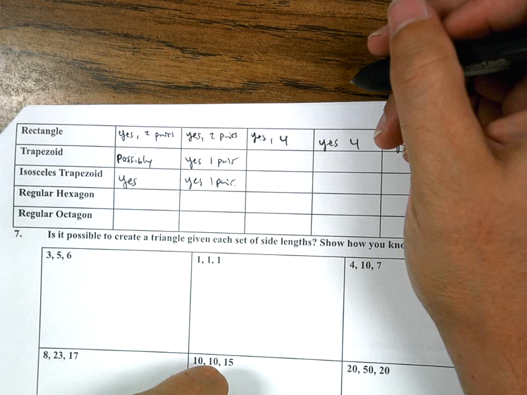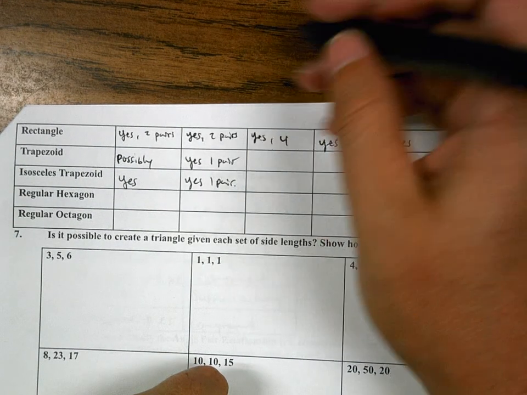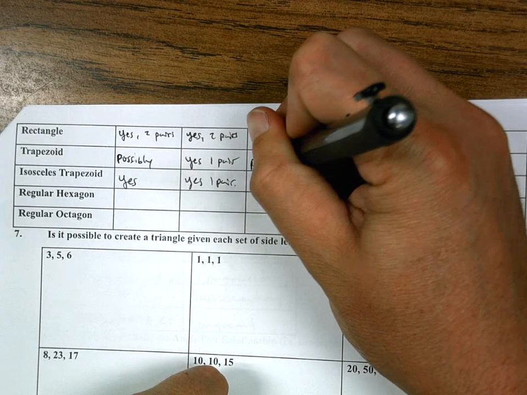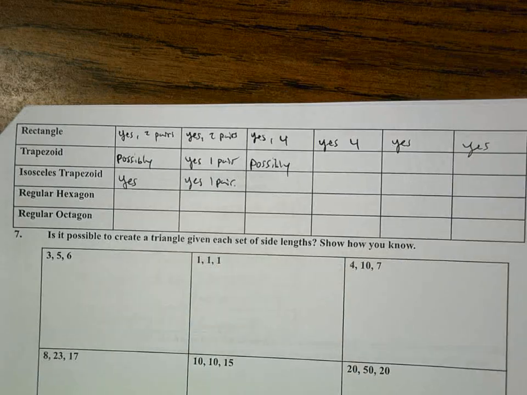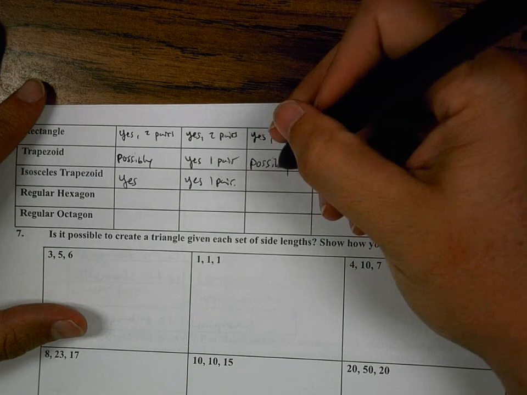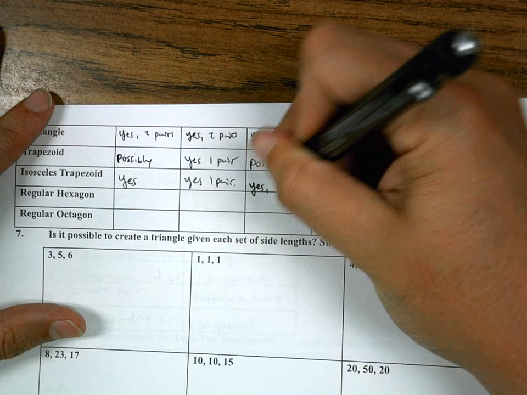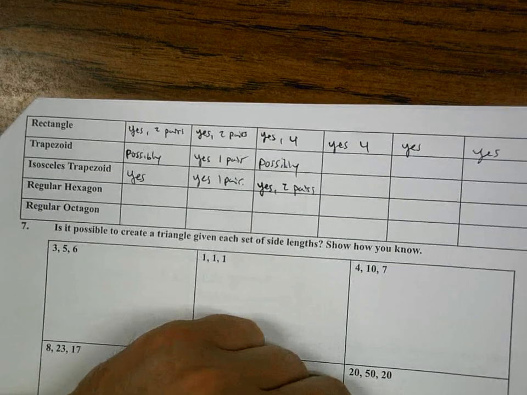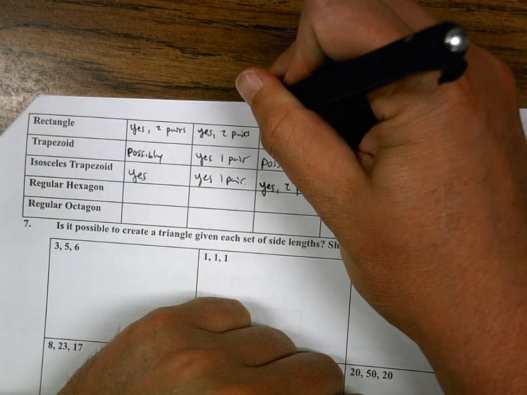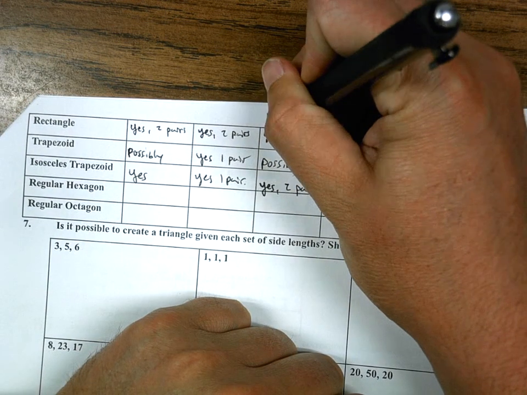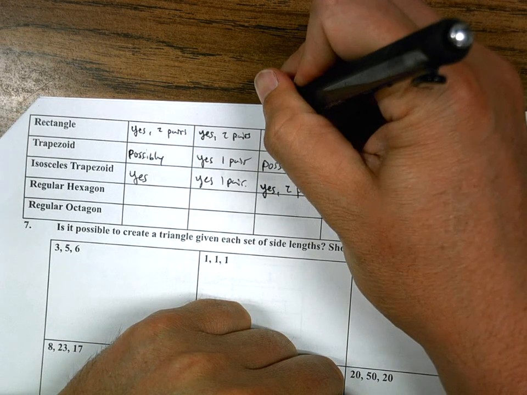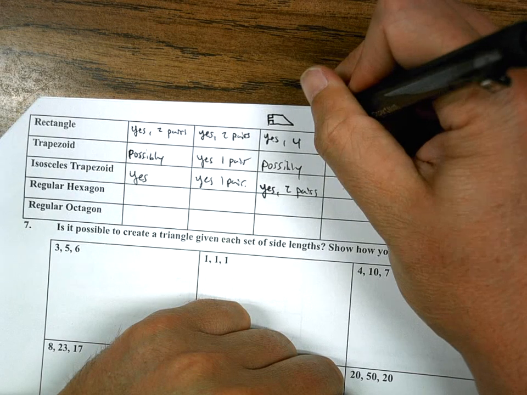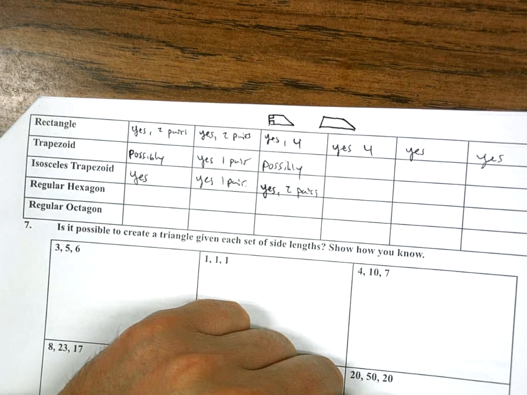Are angles congruent? If so, how many? In a trapezoid, possibly. An isosceles trapezoid, yes, 2 pairs. Here is one trapezoid with one pair of congruent angles, a right trapezoid, if you will. And here's a trapezoid without a pair of congruent angles. So it really just depends.